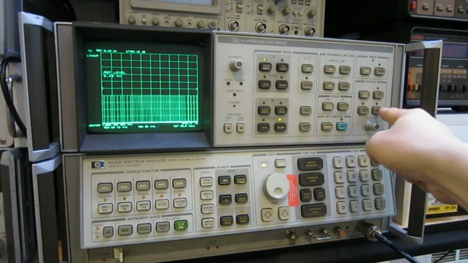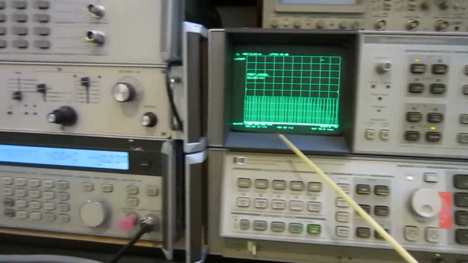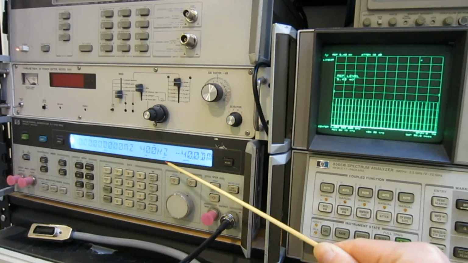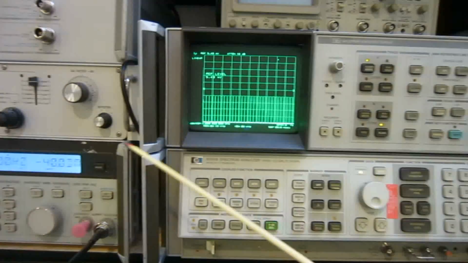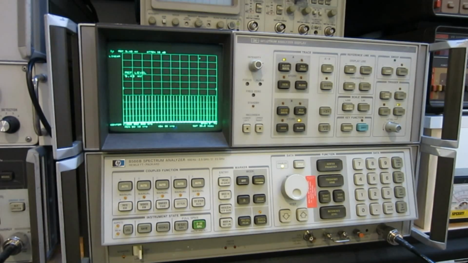Something like this is good. So if you look at the signal, it's heavily distorted. And the reason for that is right now we're sitting at a resolution bandwidth of 10 kilohertz. And the signal we're running has a 400 kilohertz frequency deviation. So basically the linearity is really poor for this.